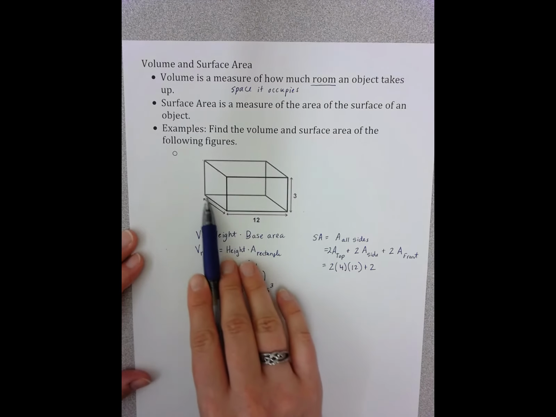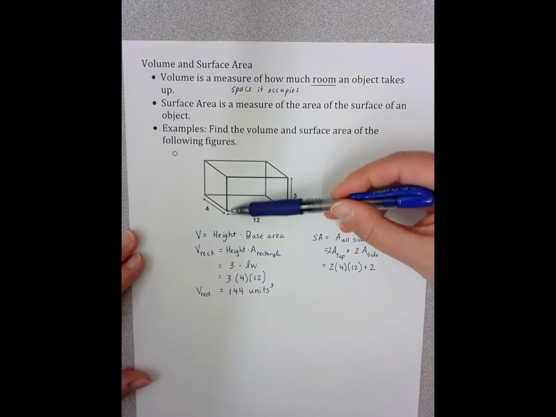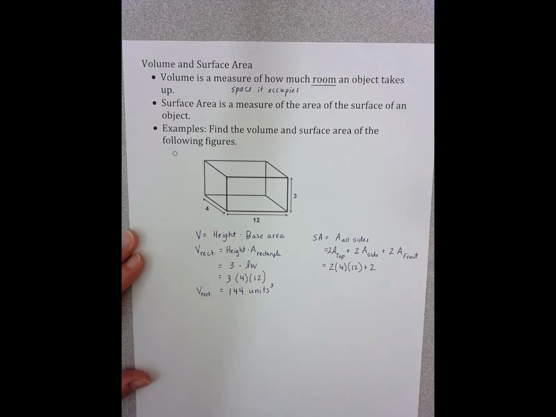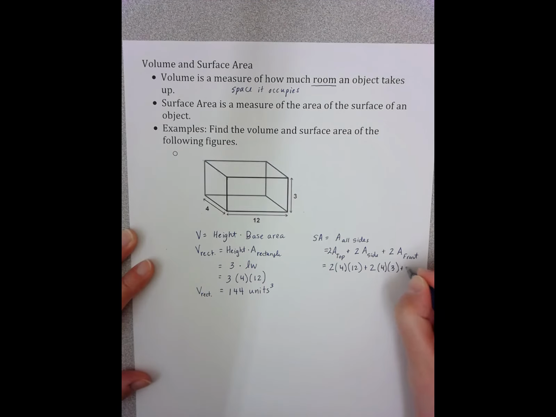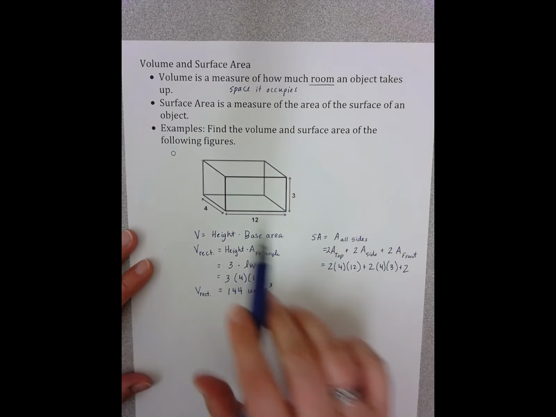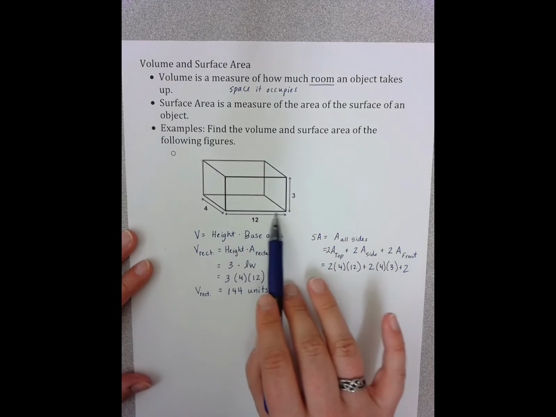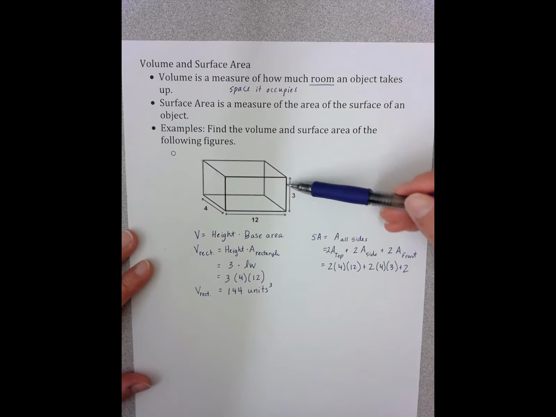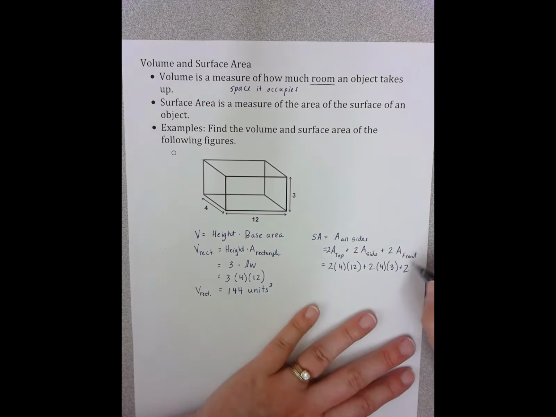Here's the length of the side, and here's the width, which is the same as over here, so that's 3. So I have 4 times 3. Now I'm looking at the front. The front has a length of 12 and a width of 3, so that's 3 times 12.